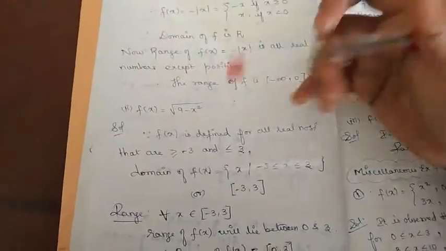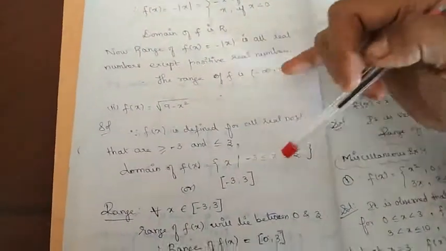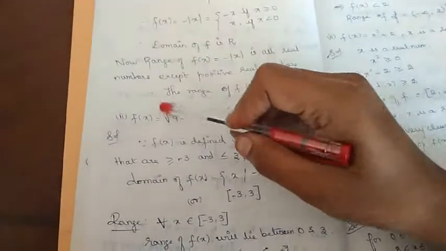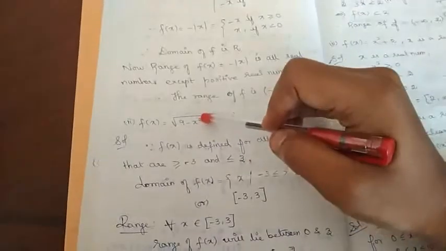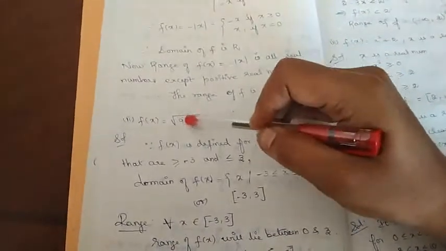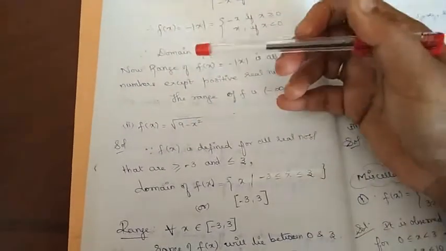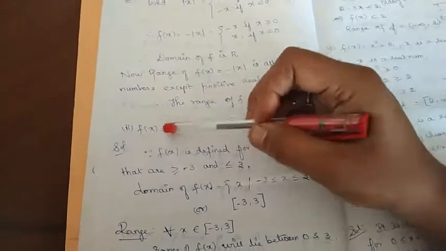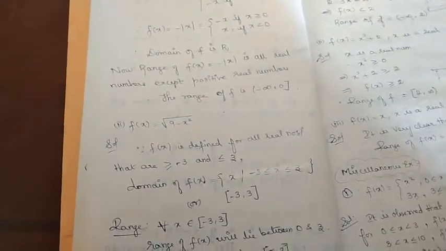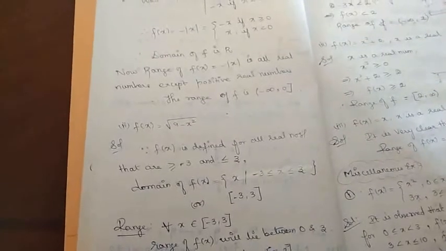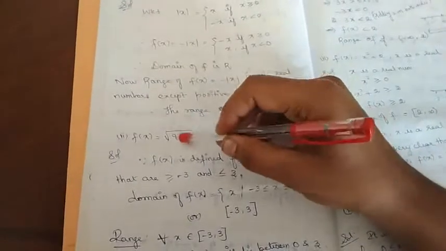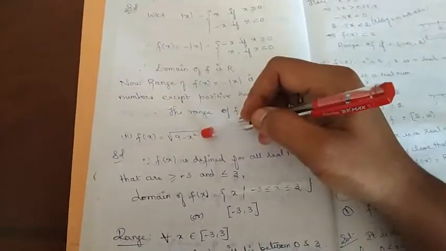Why is this not defined for a number out of this range? Because it is the square root of 9 minus x square. So x square can be a number less than or equal to 9. If it is greater than 9, we will get a negative number. The square root of a negative number is not a real number, and we are restricted to real valued functions only under this chapter. Right? So we should take numbers for which x square is less than or equal to 9.